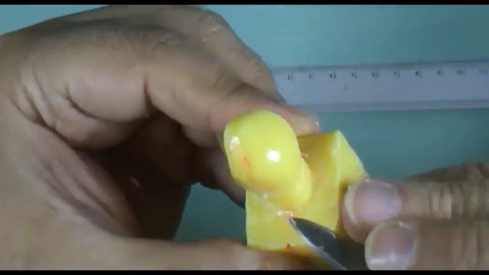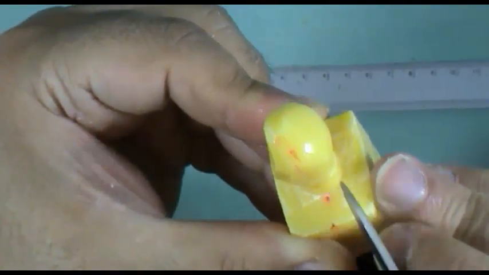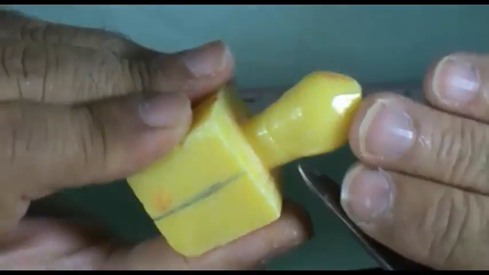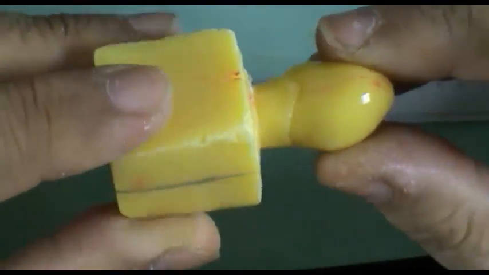The root underneath the cervical line is also trimmed to make the cervical line and the crown more evident.